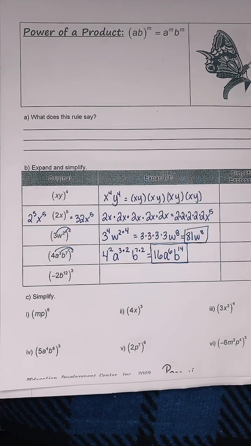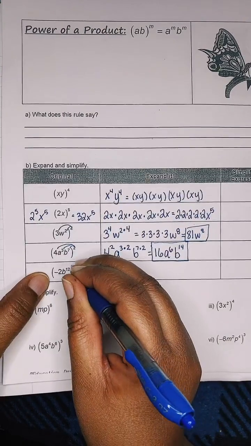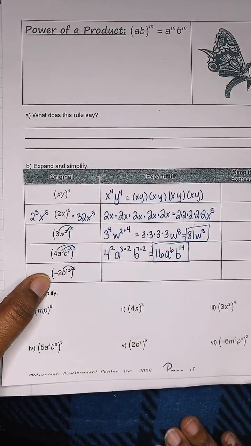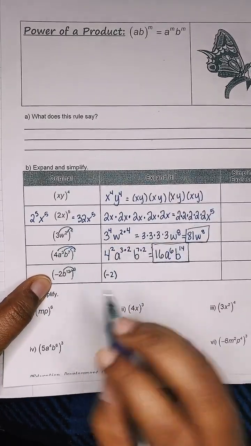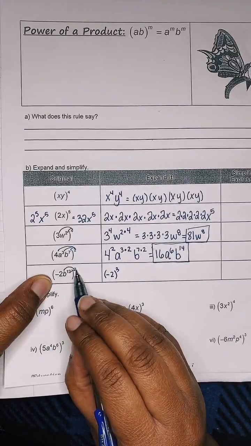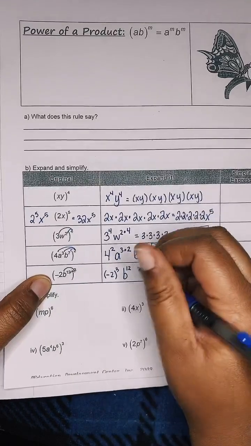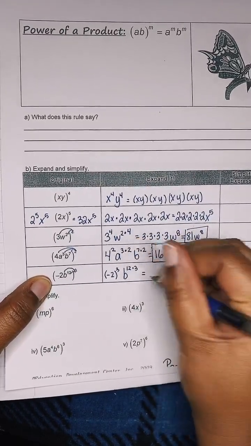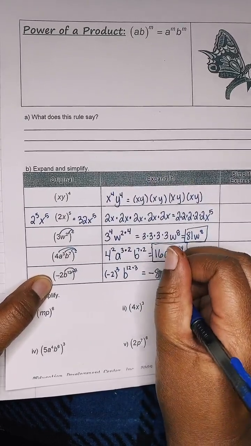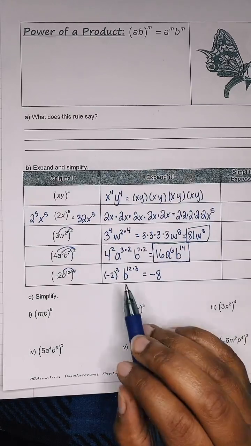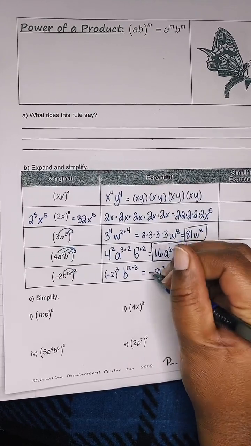I love it, you guys. Good. All right, so let's break this down. Remember, this 3 has to go to every single thing. So I'm going to put -2 to the 3rd power, because this -2 has to have a 3 on it. Then B, I already have a 12. A power on the power is times 3. -2 times -2 times -2 is a -8. Perfect. And then 12 times 3 gets us 36.